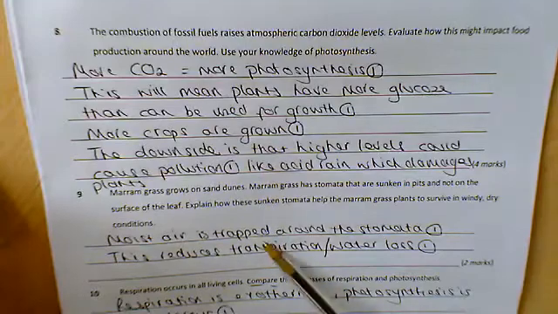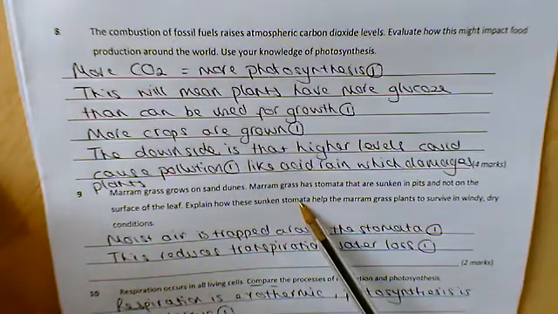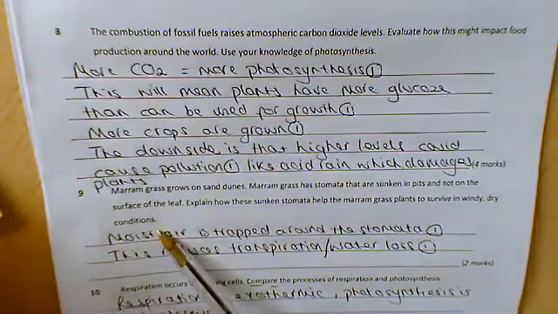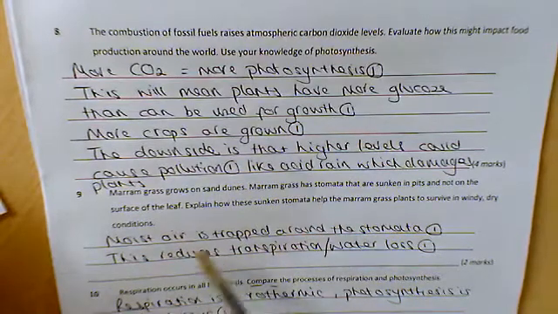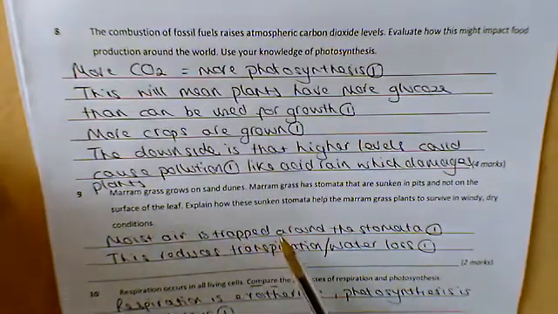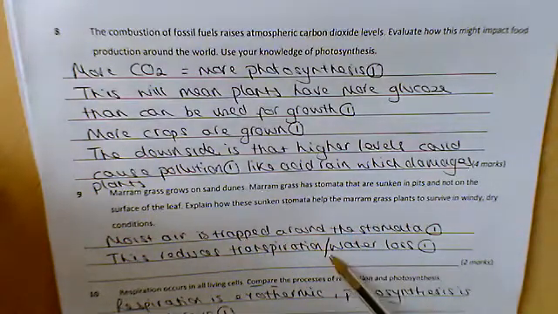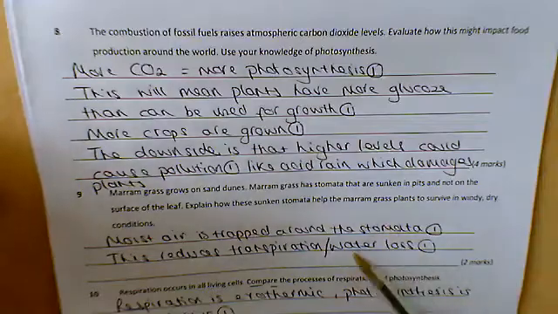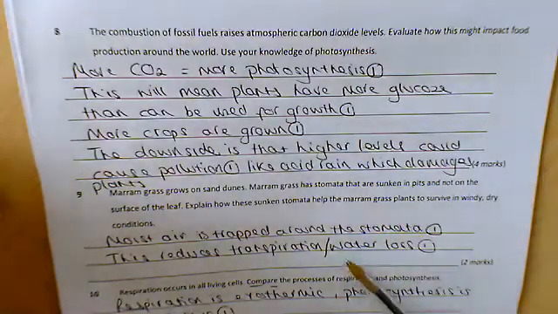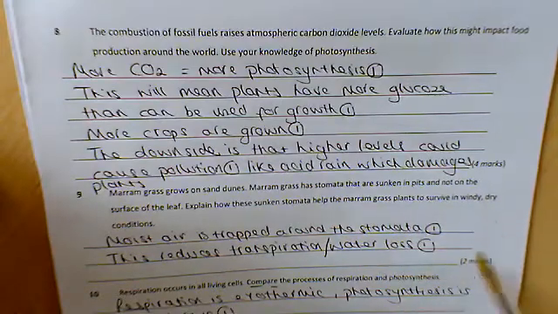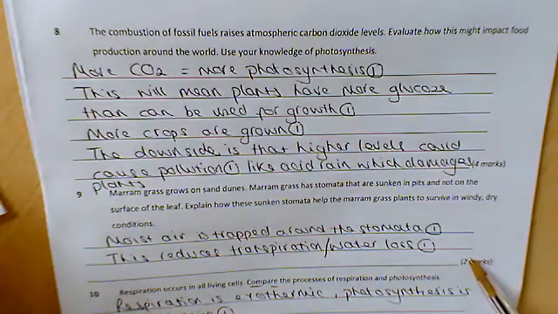Okay. Next question was asking you about how sunken stomata might help marram grass to survive in windy, dry conditions. Well, remember, when we sink in our stomata, that means that you trap a little moist area just inside the stomata, and as a result, you reduce the water loss from a plant. And obviously, if a plant is not losing water, it's not going to wilt, and it's still going to be able to carry out most efficient photosynthesis. So that was a bit of a link to the module that we did right at the start of year 10, looking at the structure of the leaf and the importance of those stomata.